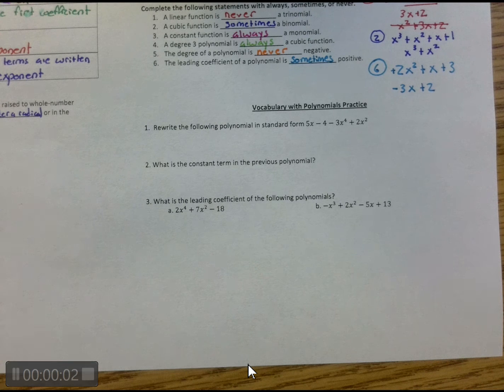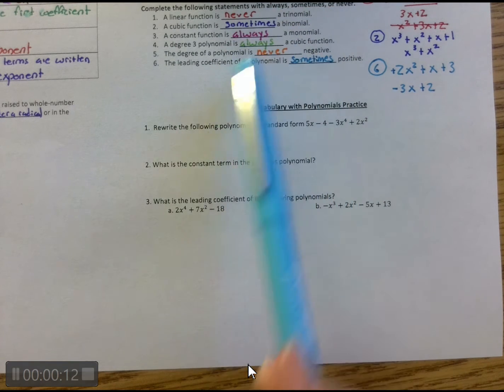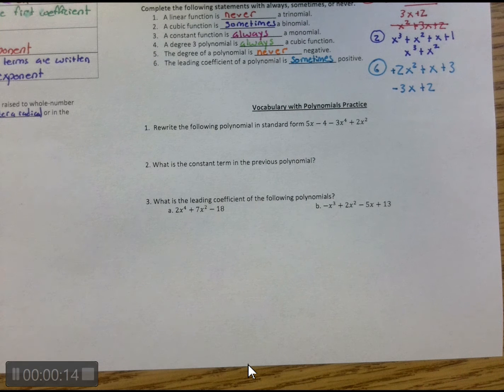Hello and welcome back to our vocabulary and describing polynomials. So last time we did that really difficult task of deciding which statements were always, sometimes, and never, and it required us to think a lot. But we did it and y'all did awesome at it. So now let's continue on with some practice problems using our vocabulary.